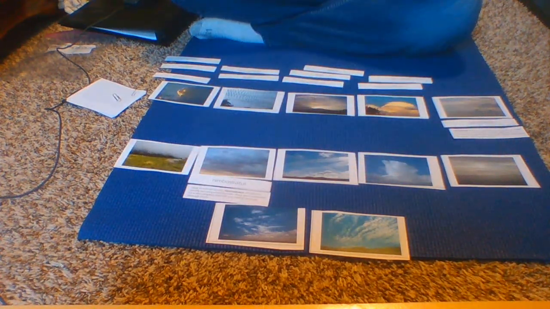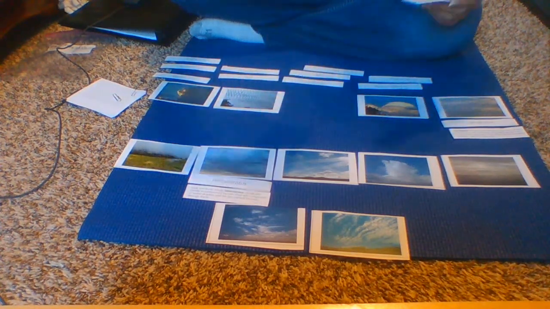And then we have altostratus. Altostratus are middle clouds. They're higher in the sky than stratus clouds, and we'll talk about the order that they go into the sky in a minute. They are gray or blue-gray and are actually made of ice or ice crystals rather than water droplets. So altostratus, you guys, are these guys.